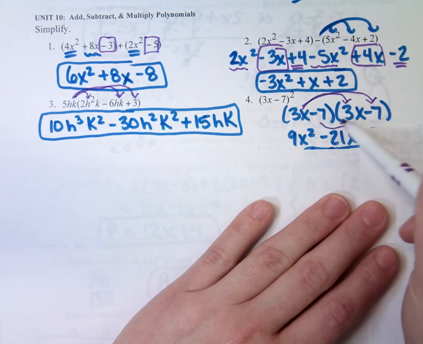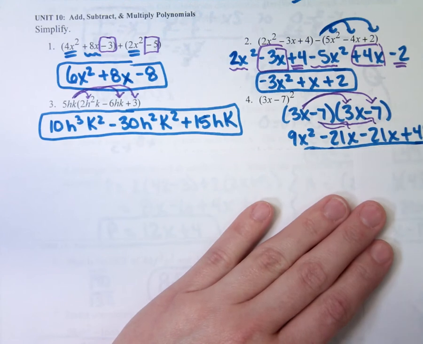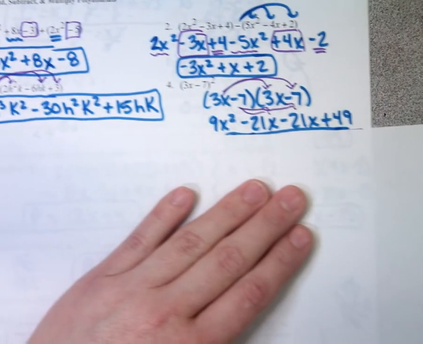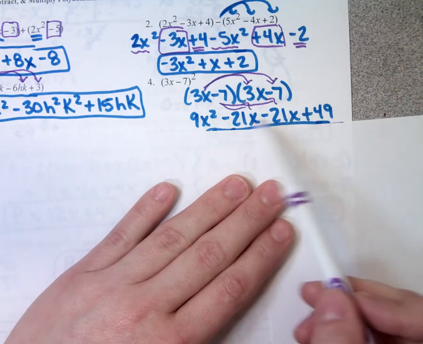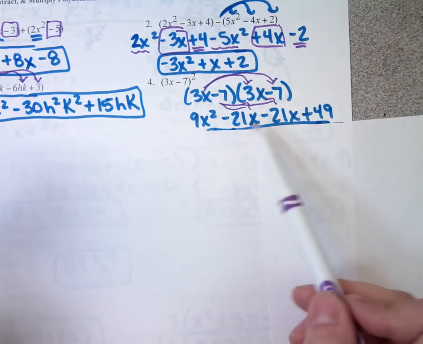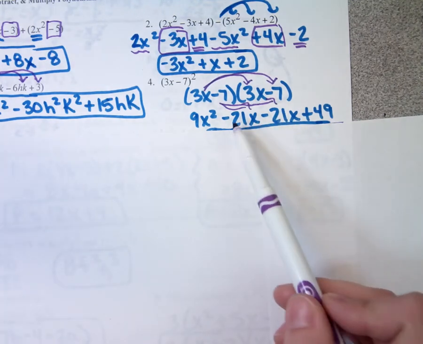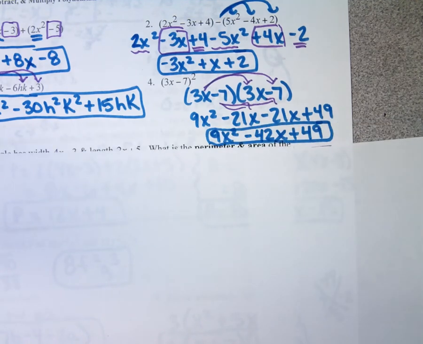Then I have to distribute the negative 7 with both things in the second set of parentheses. And that would give me a negative 21x and a positive 49. And then I can combine like terms. I can combine my negative 21x and my negative 21x, and that makes a negative 42x. Everything else just recopies.